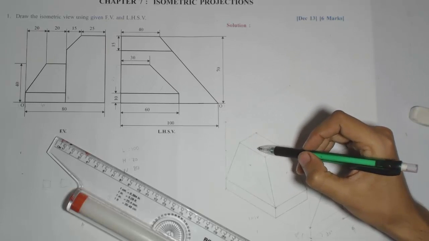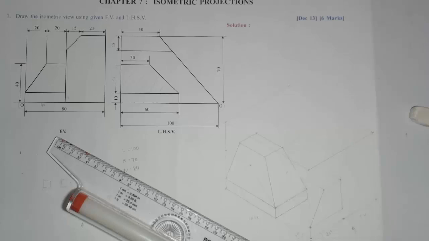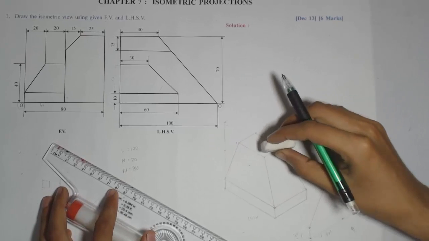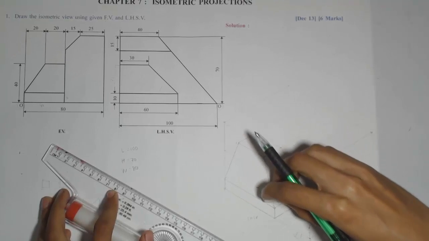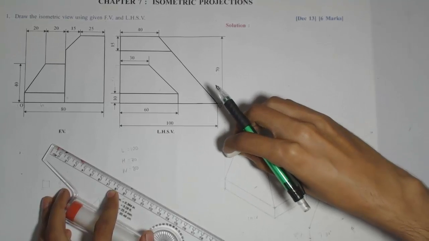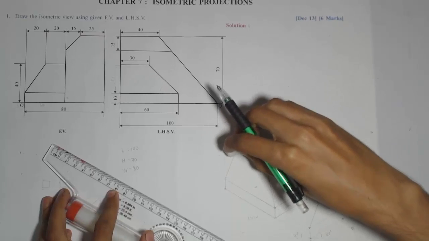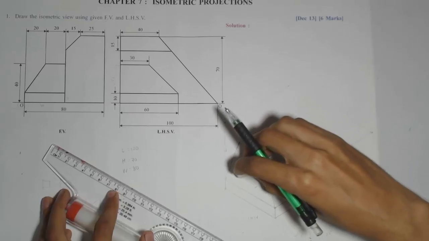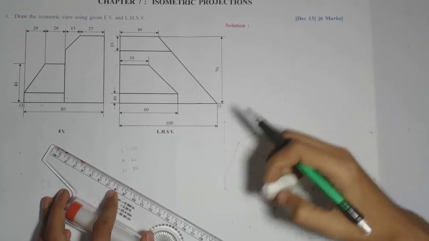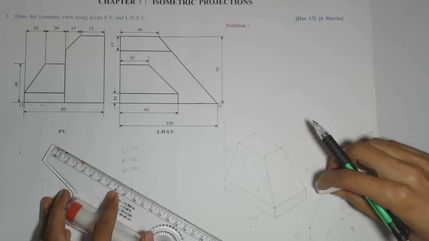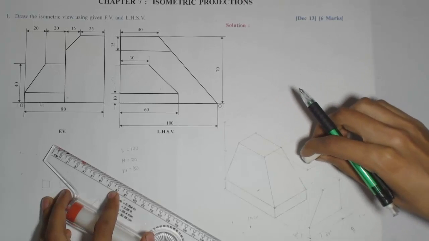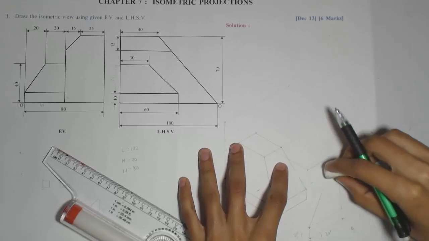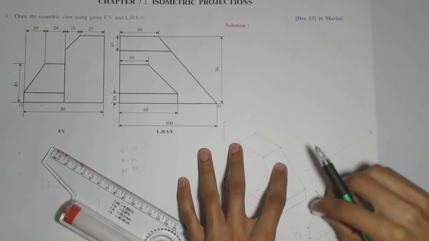This height is below 70. Now I'll again erase those parts to avoid confusion, because those parts are already used for getting the corresponding views. After drawing the next view we'll get more projectors, so that should not create confusion. That's why we are erasing the initially drawn parts.